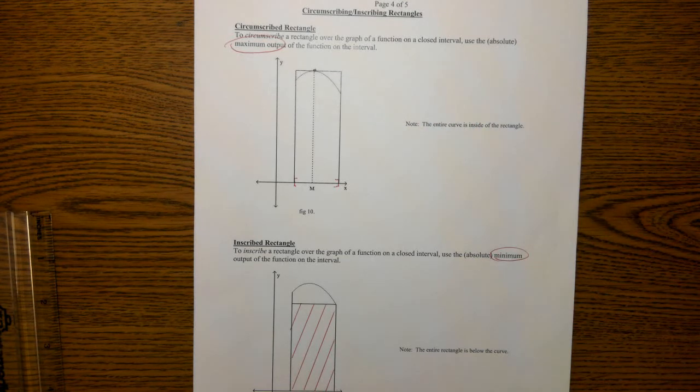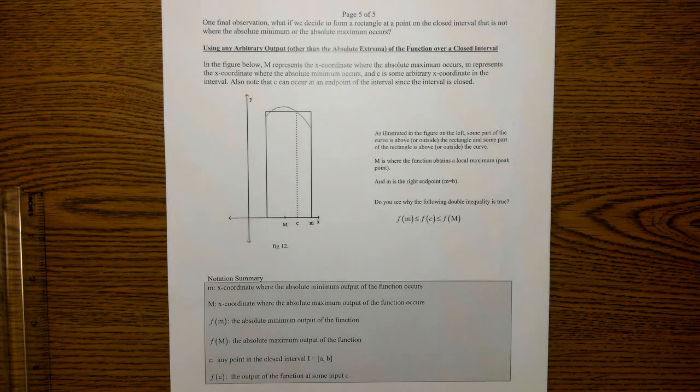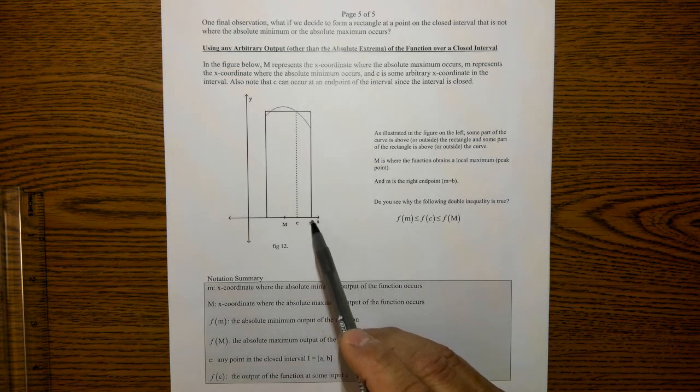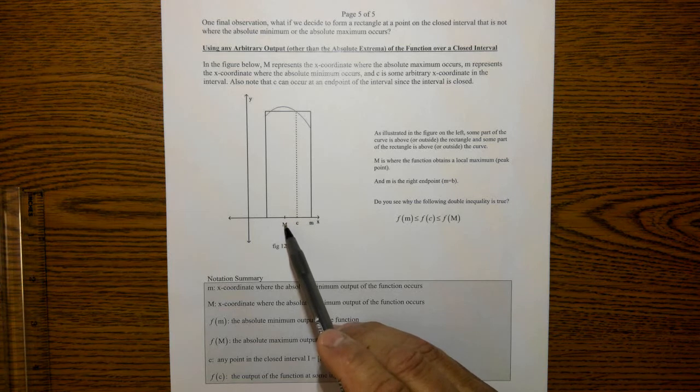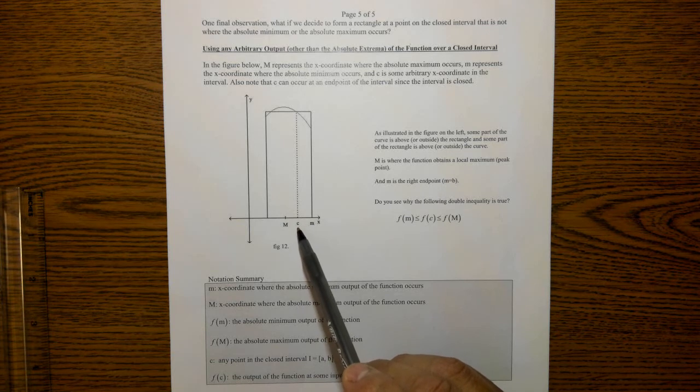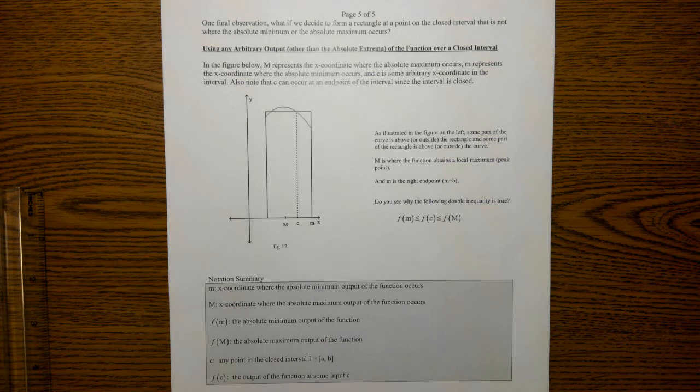Okay, so what happens if I pick a number, an x-coordinate c, that is not equal to little m or capital M? In other words, a point that's not going to lead to an absolute max or an absolute min, an absolute extrema.